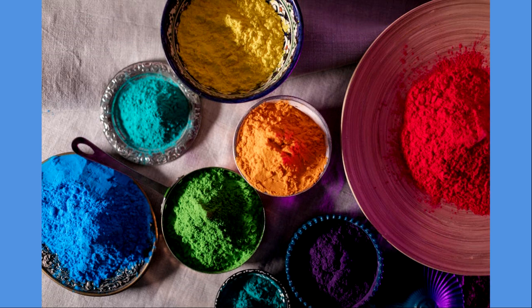Pigments are colored materials that can have mineral, animal, plant, or synthetic origins. When mixed with a liquid, they create paints or ink. Mixing pigment colors is called subtractive synthesis.